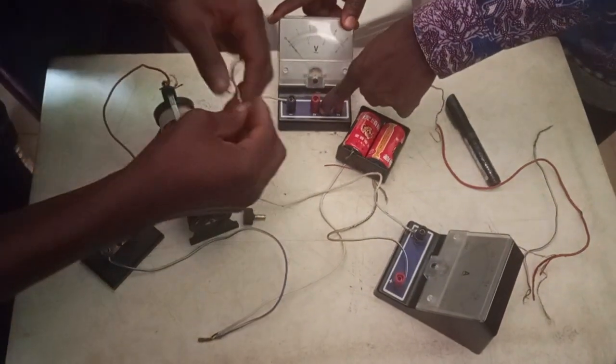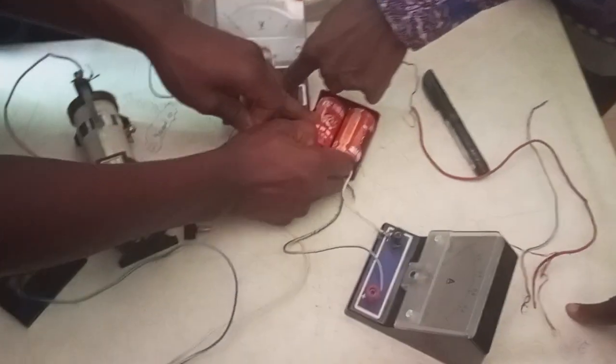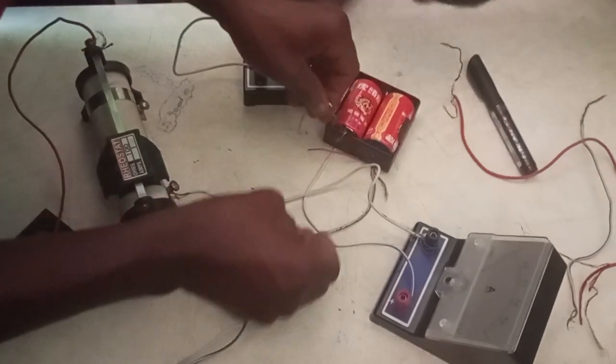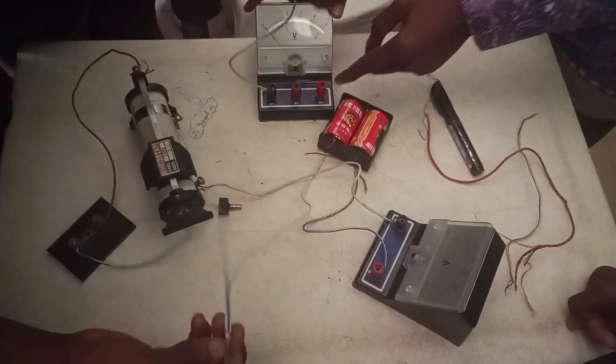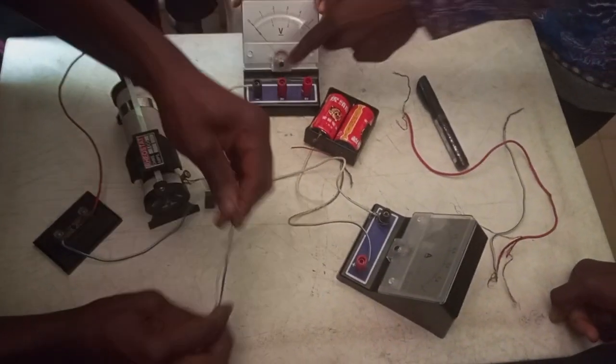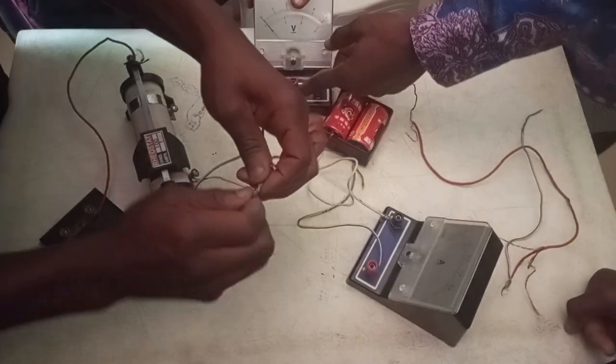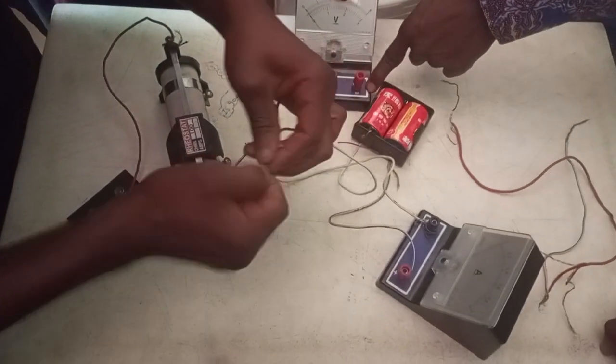we are making use of 3 volts. Or let us make use of 5 volts? Okay, let's make use of the 3 volt value. This is the 3 volt value, and this is the 5 volt value.